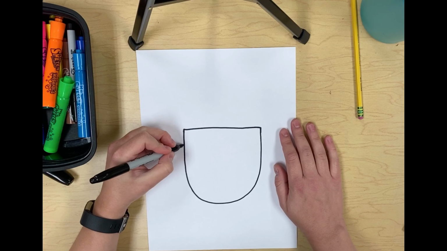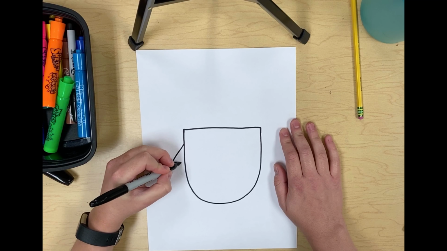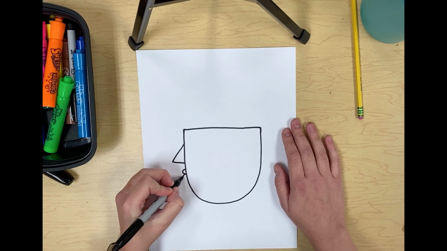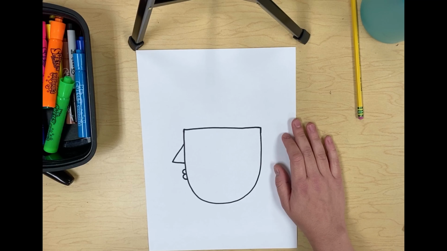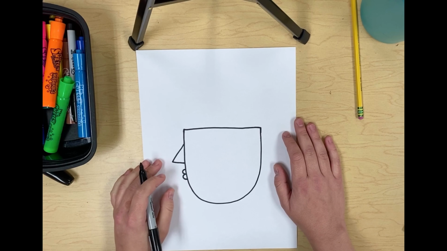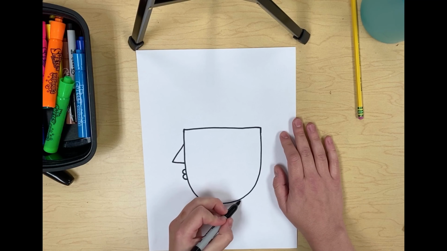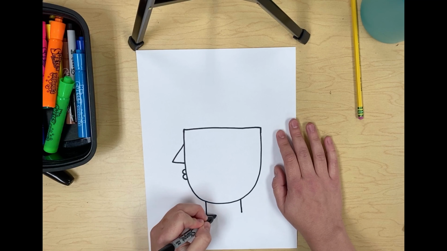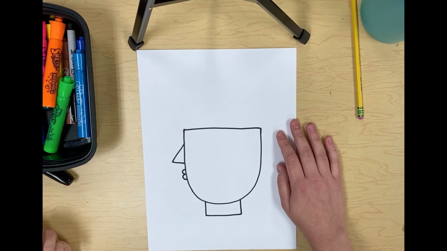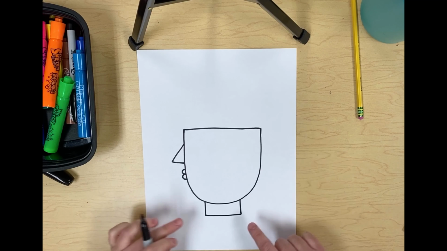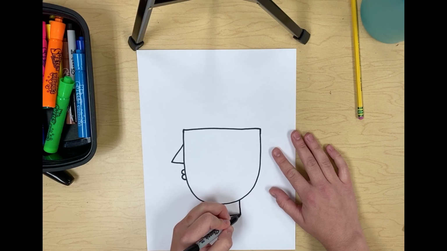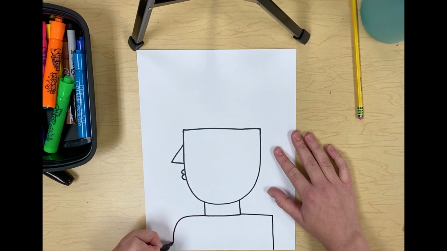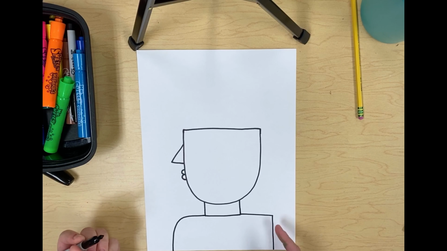Next up, let's draw the nose on the side of the face. We can use a triangle shape for the nose, and then the lips are just going to be 2 bumps. Next up, let's draw the neck underneath the face, using 2 short lines that go down and then a line across to connect. All right, now let's draw the shoulders. Now you could do your shoulders square with a square kind of line or a rounded curved line. I did one of each.